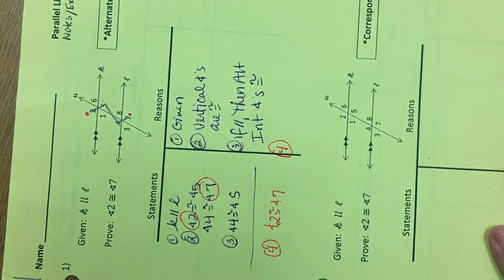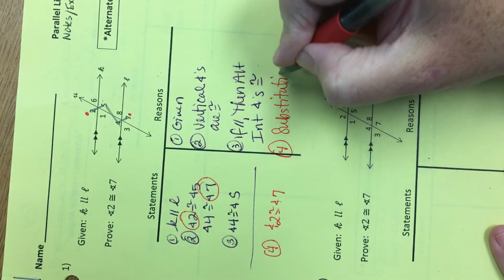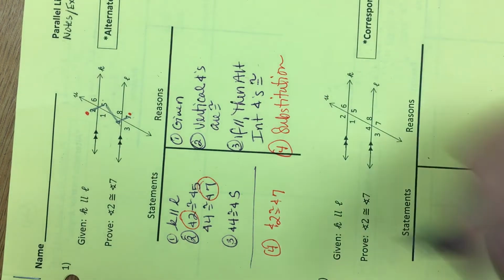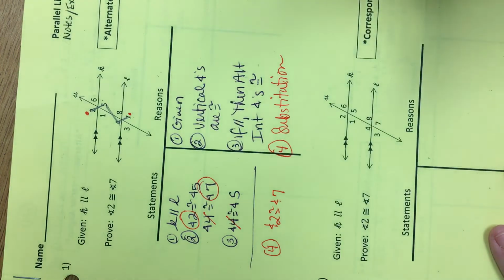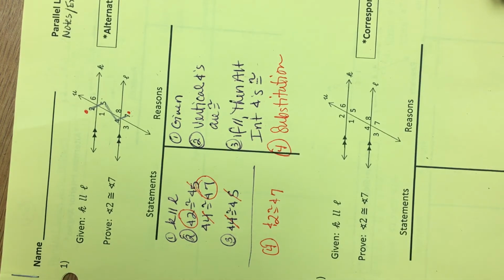And what is your last reason? Substitution. Why is it substitution and not transitive? Because the 4s go away, that's one set. The 5s go away, that's a second set. I am above 2 sets disappearing, so it's substitution. Or you're comparing angle 2, angle 5, angle 4, angle 7. That's 4 items.